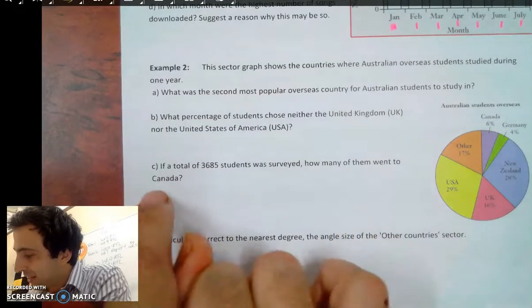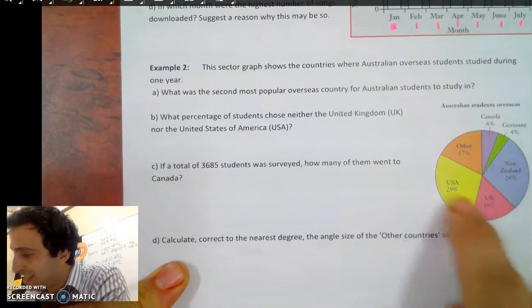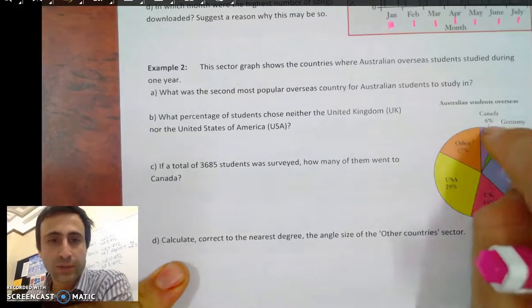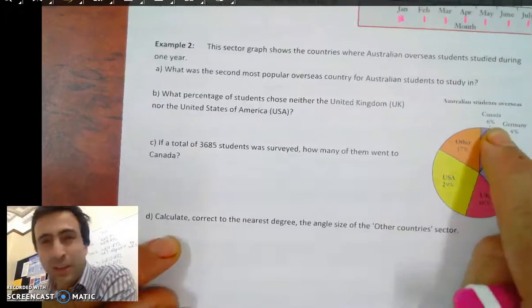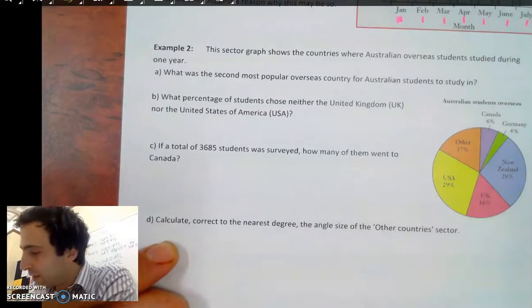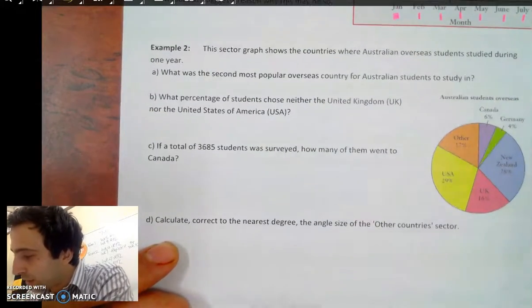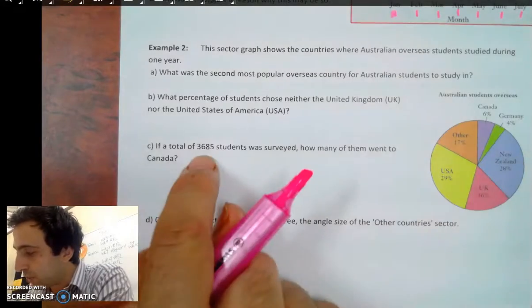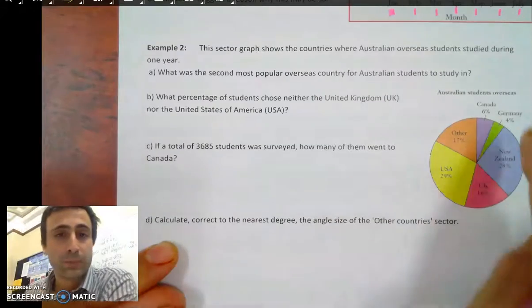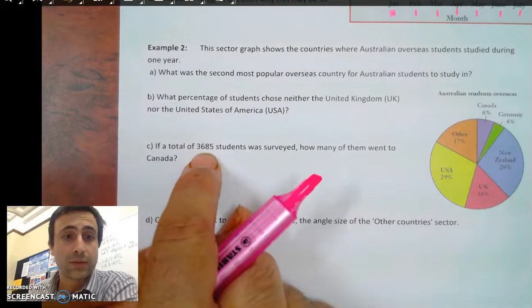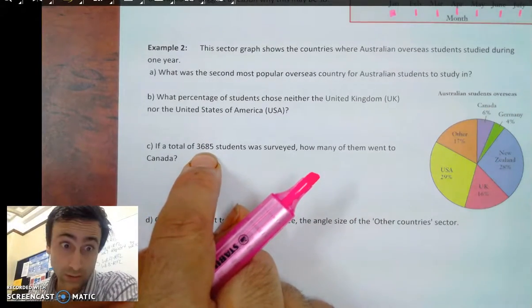Although we don't know exactly how many went to Canada, we do know that it's 6% of whatever total it is. Sometimes what students find difficult is pulling the mathematical sentence out of this. If 6% of 3,685 students were surveyed, how many of them is it? Well, it's just 6% times 3,685.